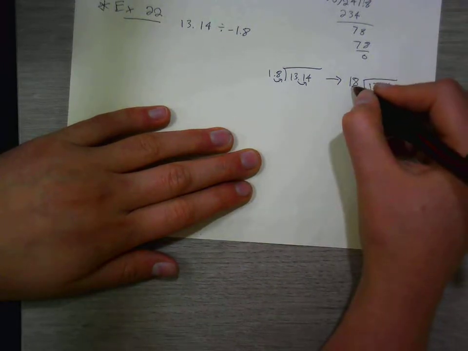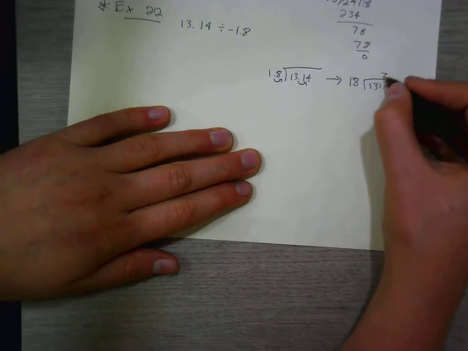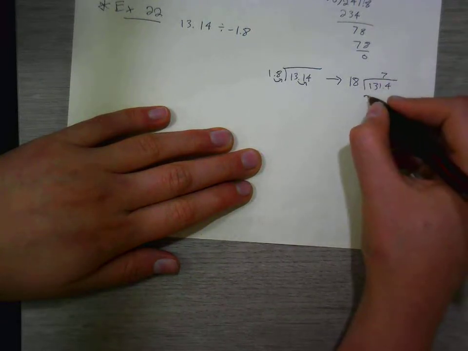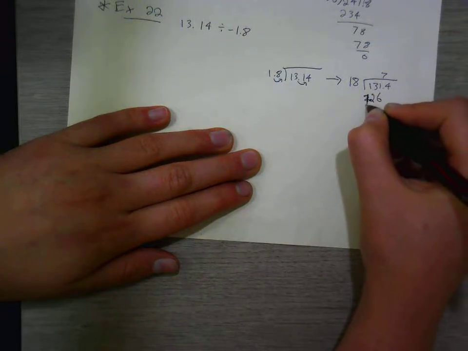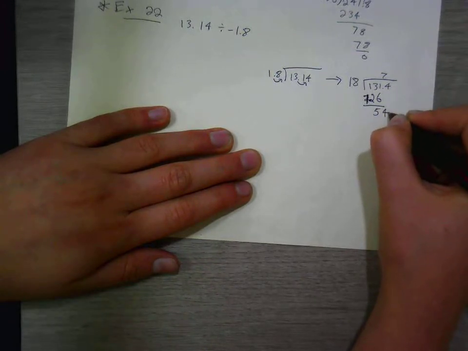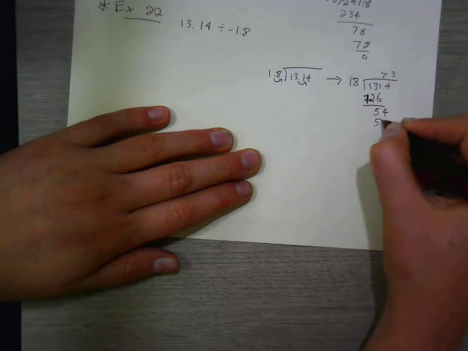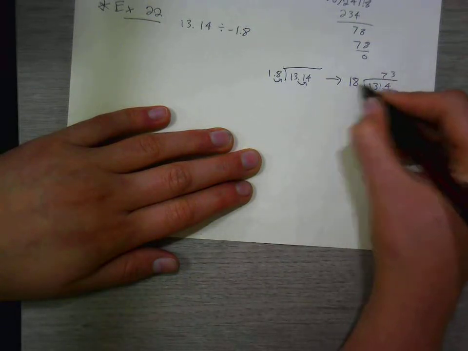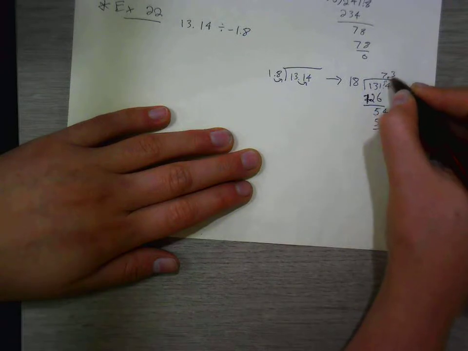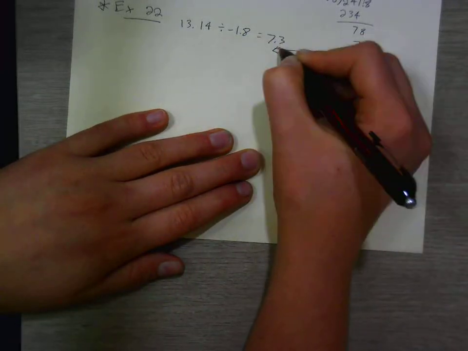18 does not go into 13. 18 can go into 131 7 times. 7 times 18 is 126. 131 minus 126 is 5. Carry down the 4. 18 goes into 54 3 times. 3 times 18 is 54. 0 is our remainder. And up here we carry up the decimal place, and it becomes 7.3.